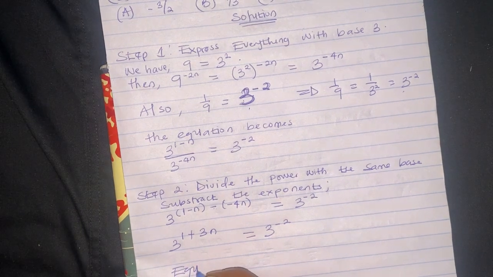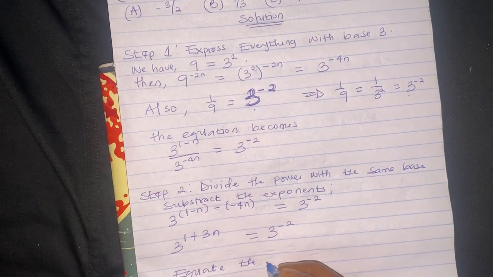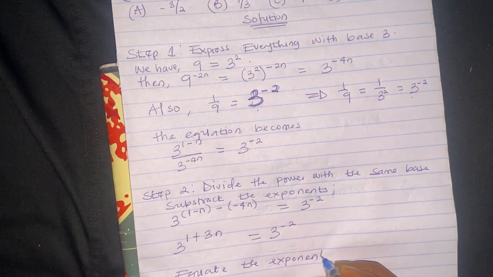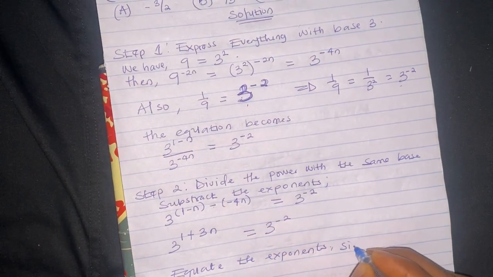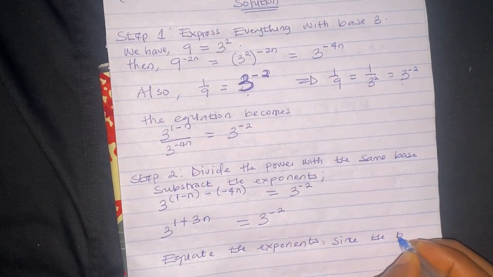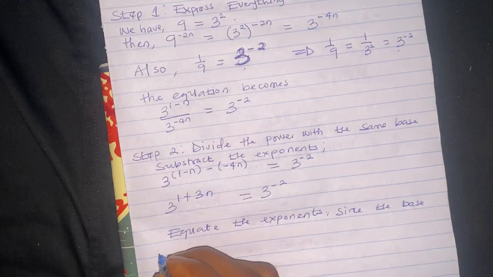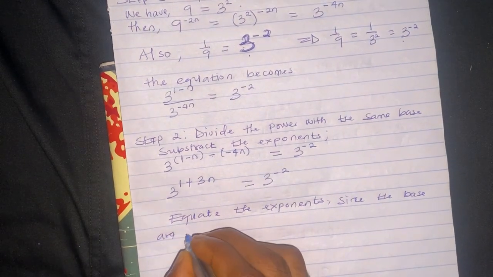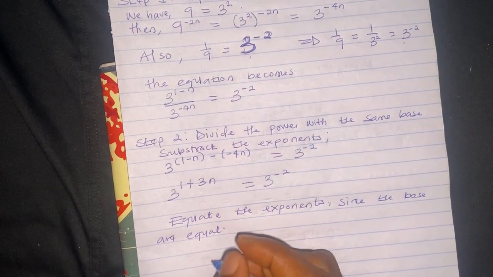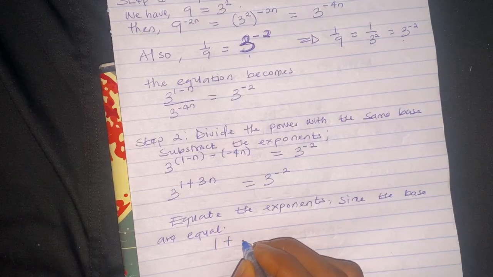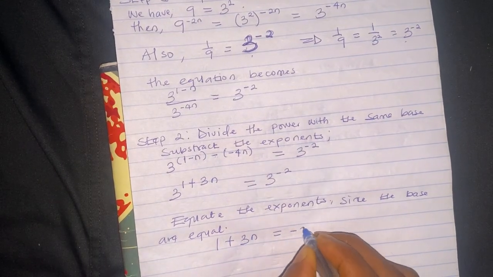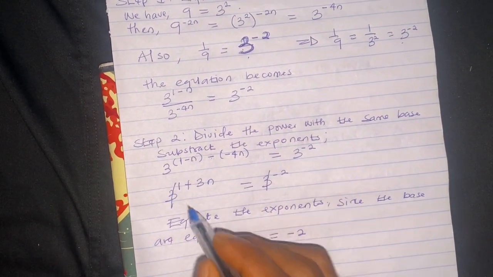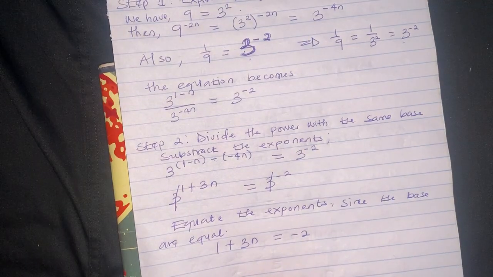Now, since they have the same base, we equate the exponents. We equate the powers. The powers are equal since they have the same base. So they cancel out. 3 here in the right hand side will cancel 3 in the left hand side. So we have 1 plus 3n is equal to minus 2.